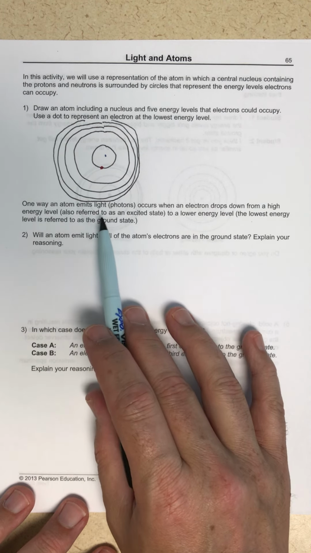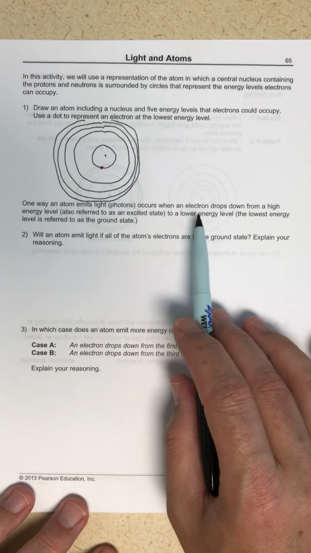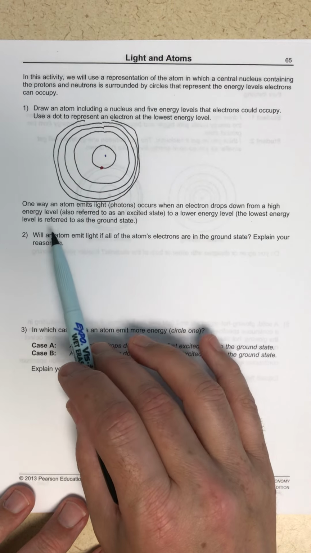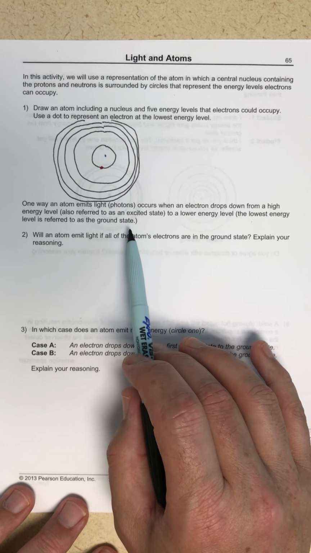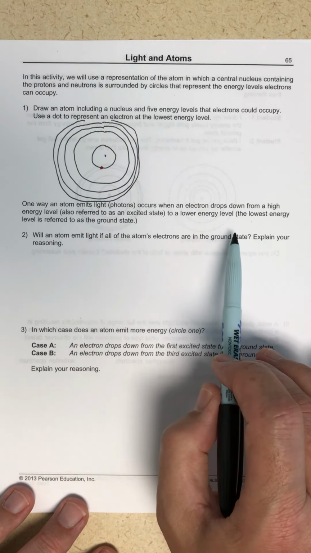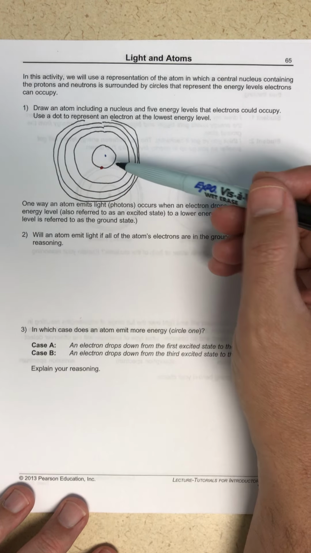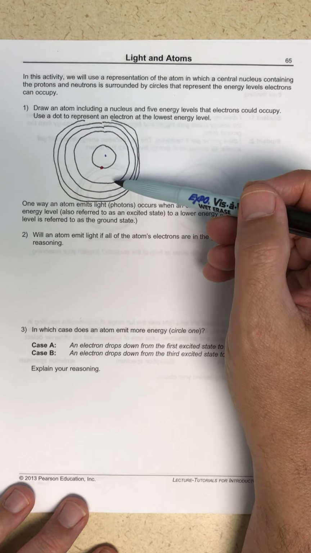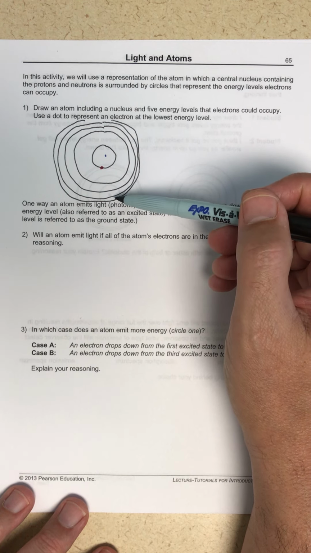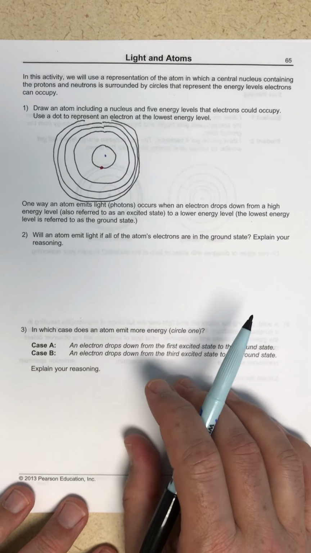One way an atom emits light, photons, occurs when an electron drops from a high energy level, also referred to as an excited state, to a lower energy level, and the lowest energy level is referred to as the ground state. So this would be the ground state, first excited state, second excited state, third excited state, fourth excited state.